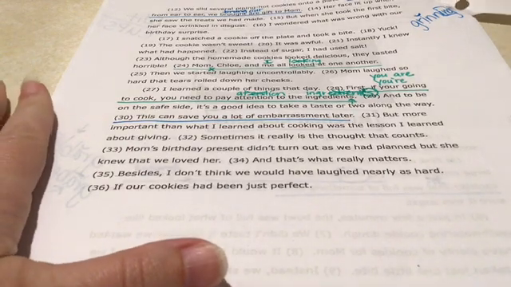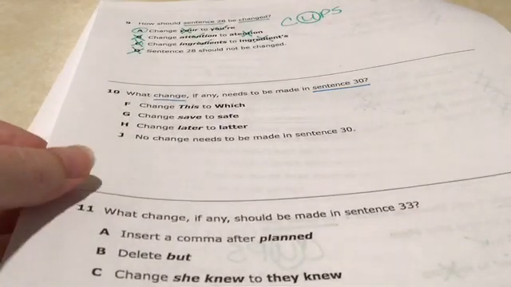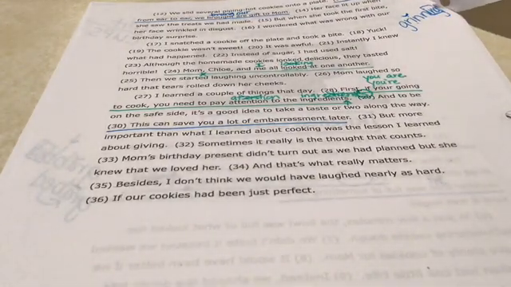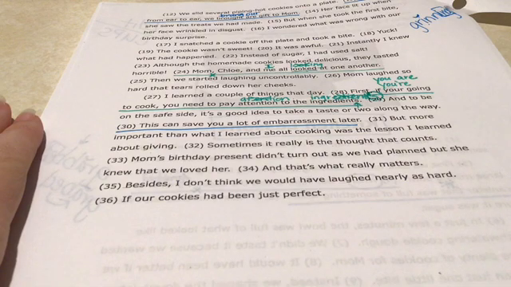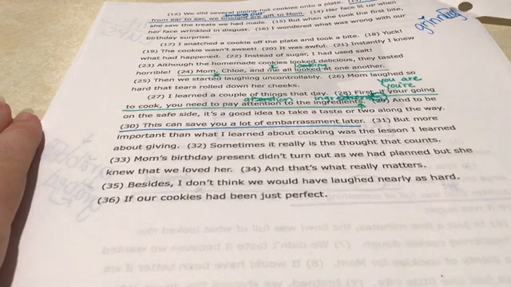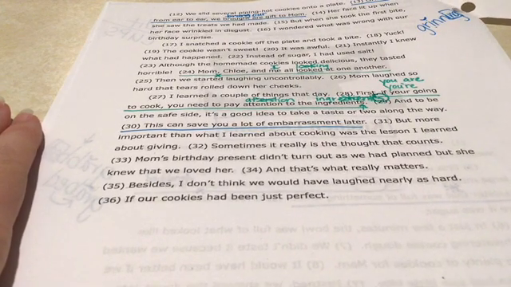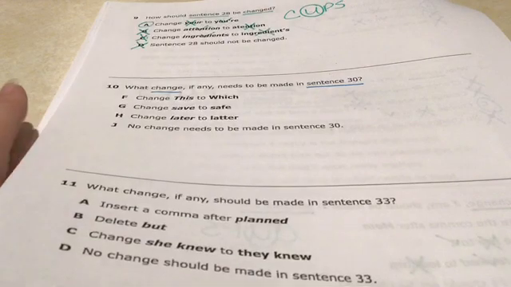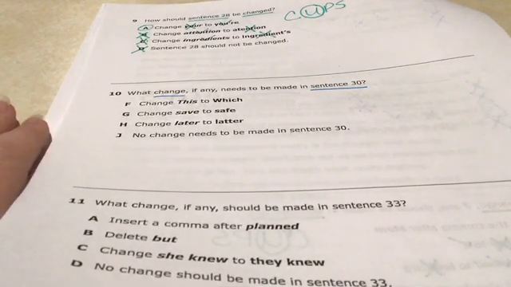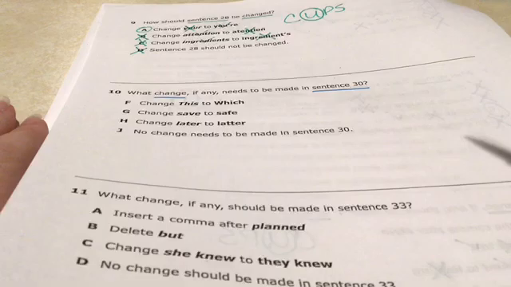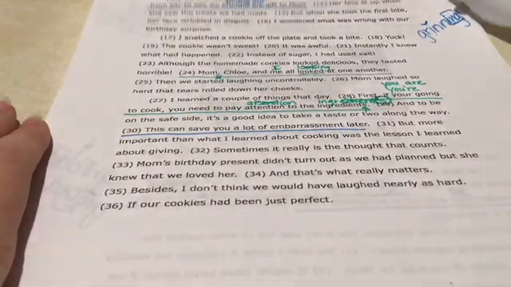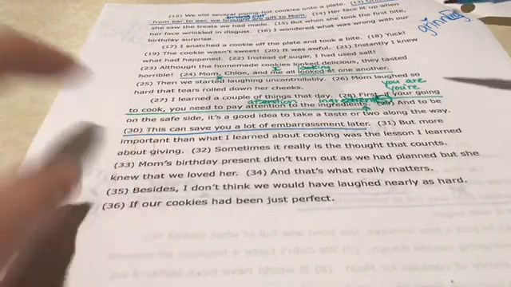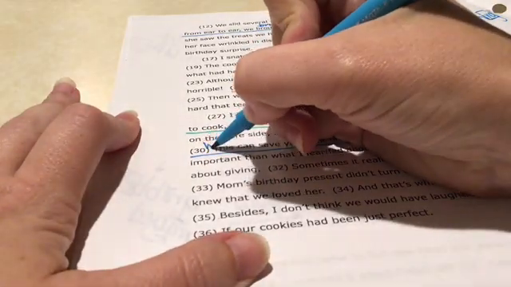Let's see if we can figure out what is wrong before we look at our answer choices. Sentence 30 says, this can save you a lot of embarrassment later. Our answer choices say, F says, change this to which. So this is what we're looking for, and we're going to change it to which.